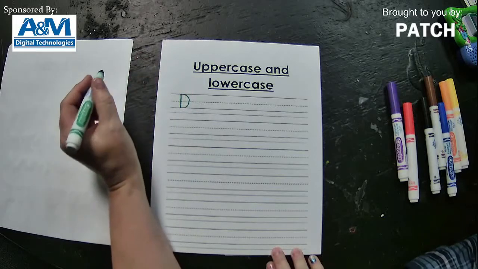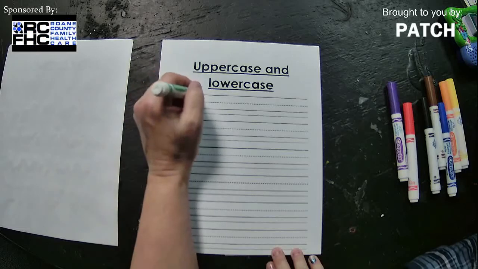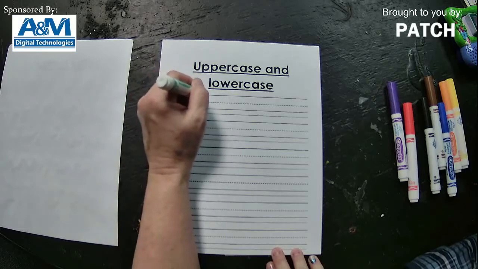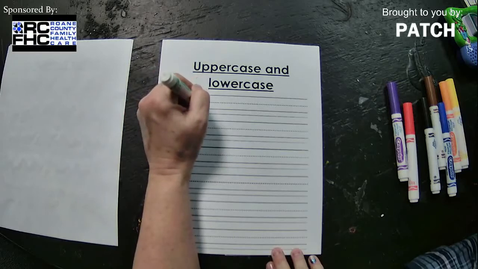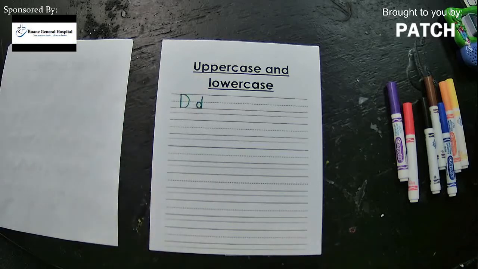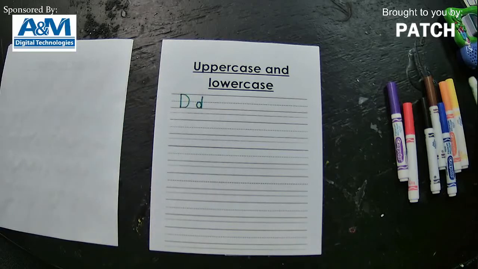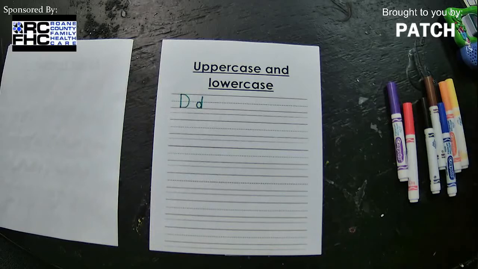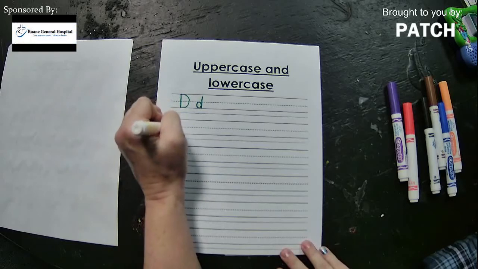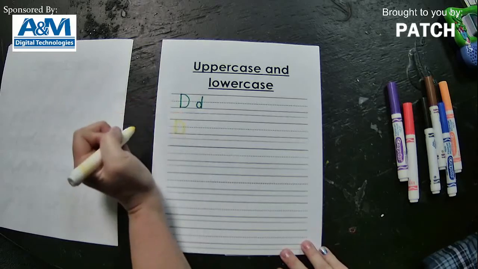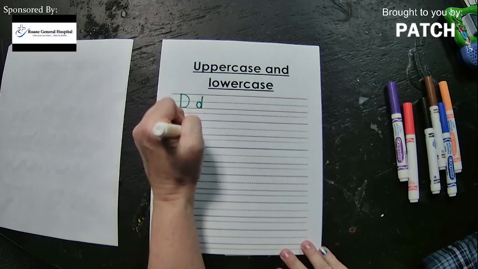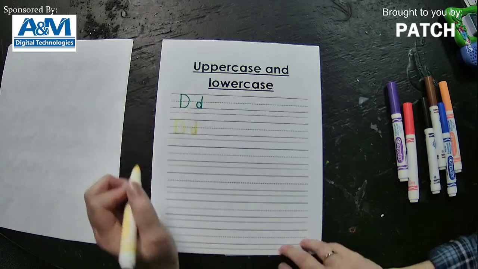All right, now what about the lowercase d? Right, we're going to hang out in the clouds. We're not going to go up at the sky. We're just going to be right here in the clouds. Down, and then we're going to circle around there. D. Good job. Okay, what color should we use next? Oh, I heard someone say yellow. Okay, yellow it is. Two lines. One, two for our uppercase D. And our lowercase d, there, and the circle. Good job.